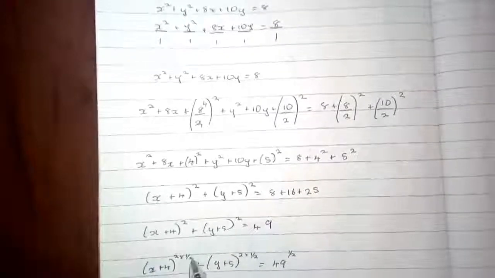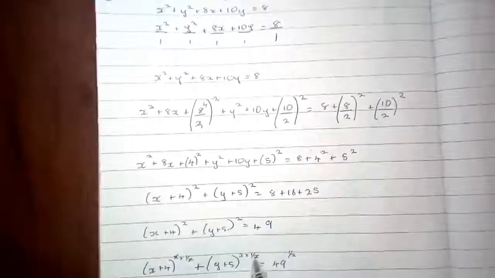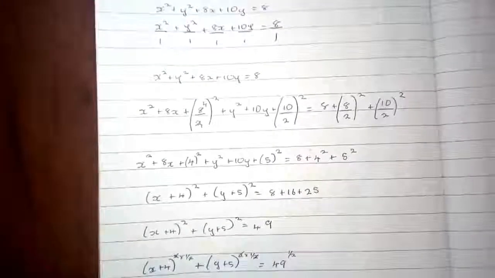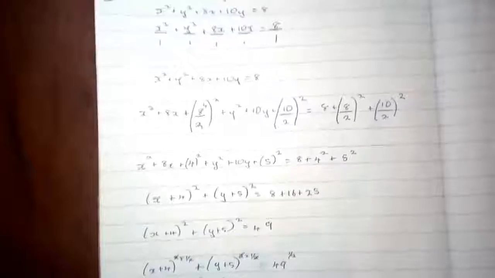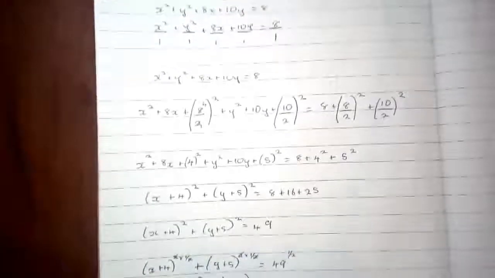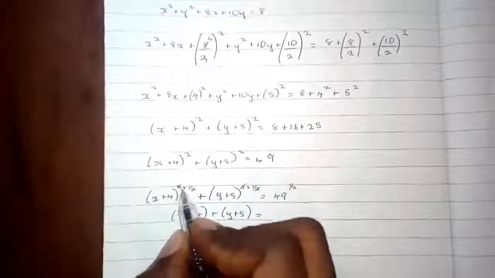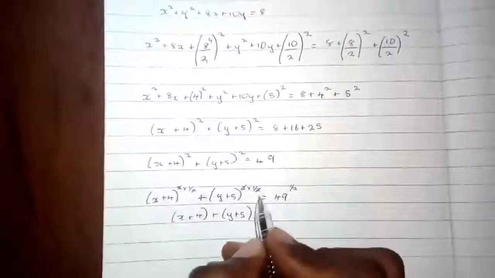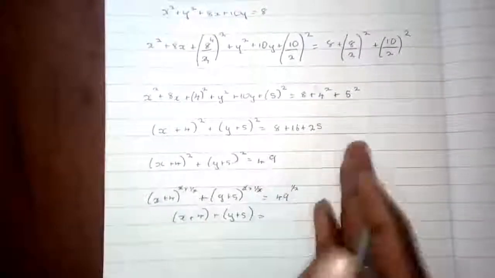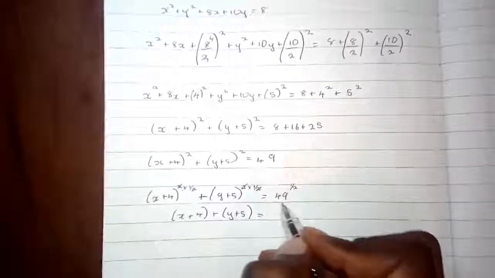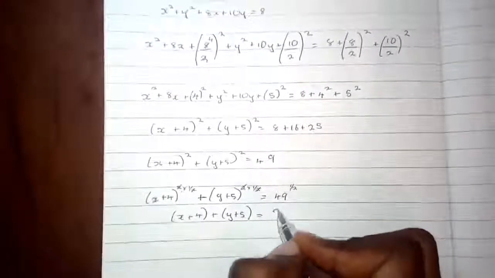This will cancel out: 2 into 2 is 1 each time. We're left with (x plus 4) plus (y plus 5) equals 49 raised to power 1 over 2. I multiplied both sides by the power 1 over 2, that's what I did here and here, on both sides of the equation. Now 49 raised to power 1 over 2 is the same thing as root 49, and root 49 is 7.